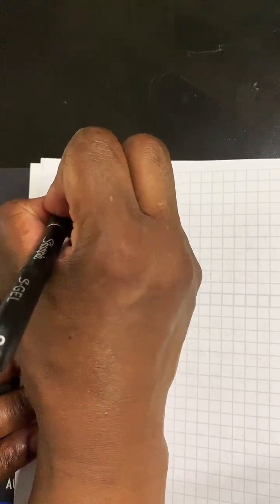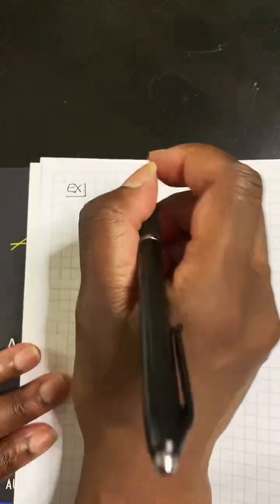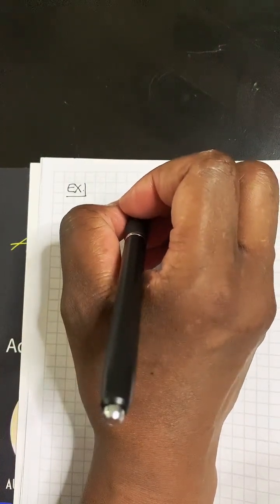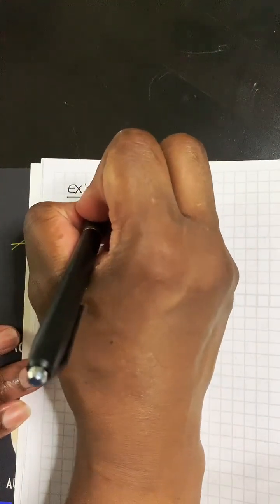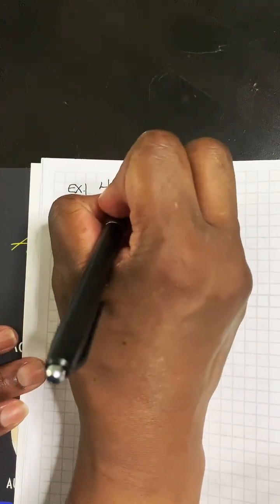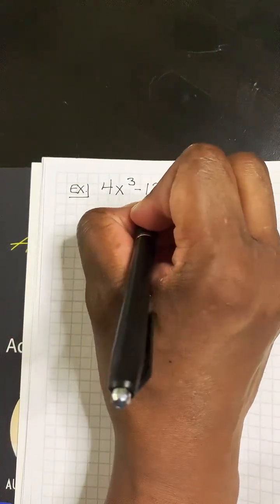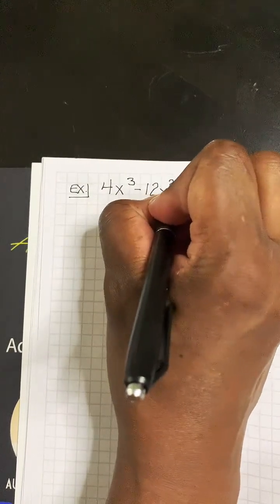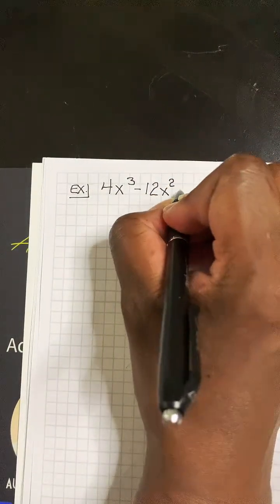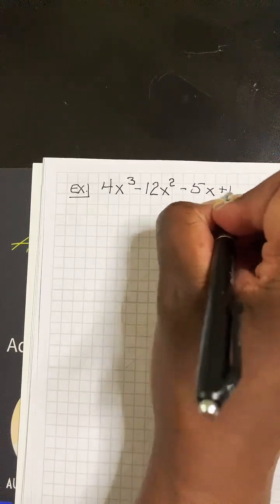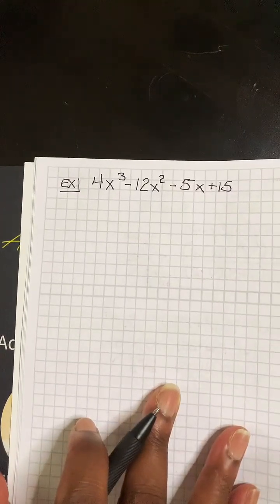I'll do this one. Why not? So we got 4x cubed minus 12x squared minus 5x plus 15.